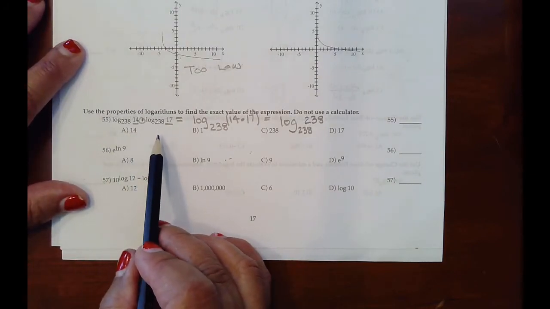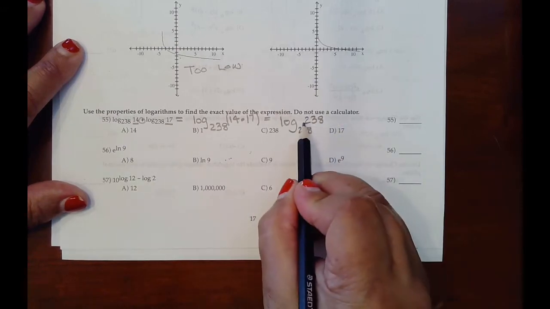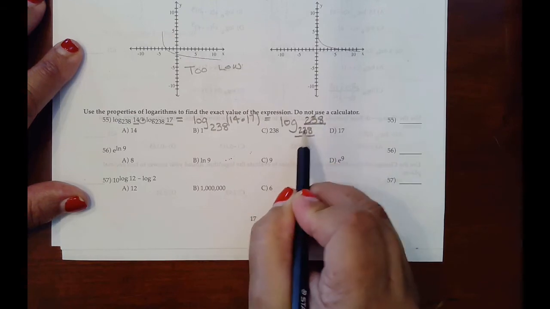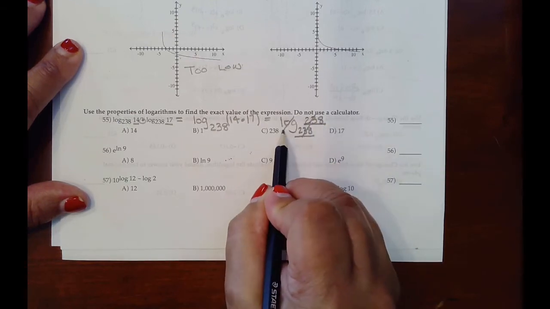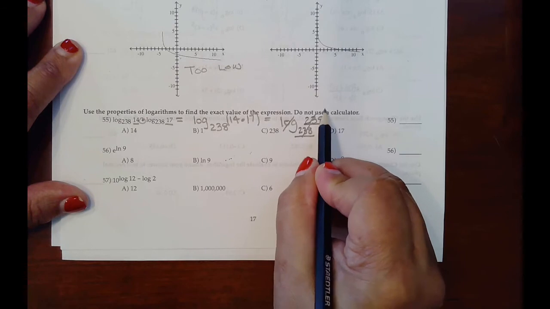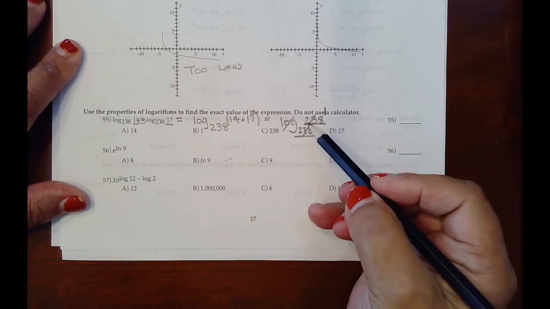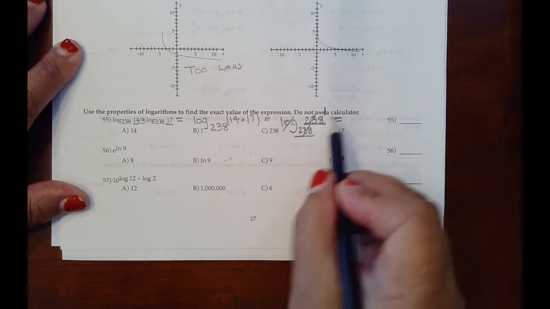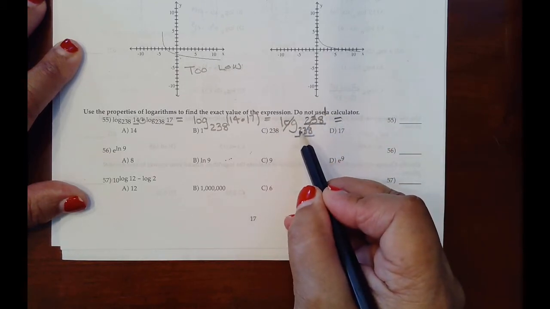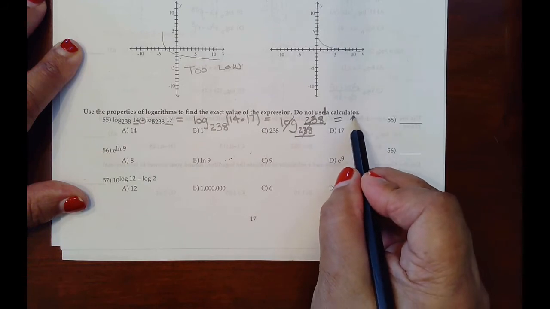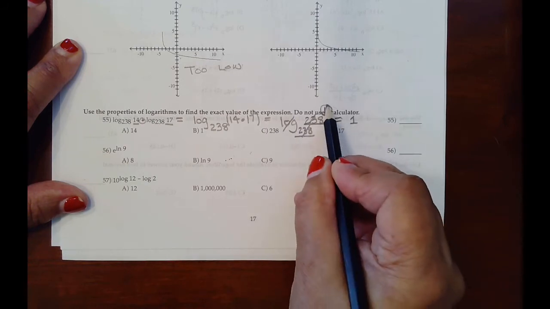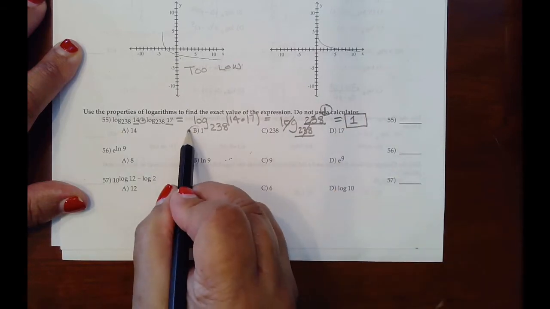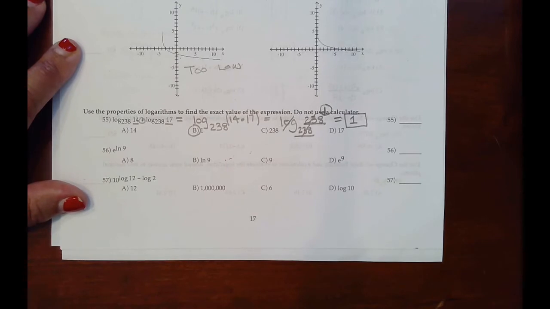There's another property called the inverse property, and that says when the argument matches the base, they cancel each other, take the log with it, and the power that is on the argument, which is a 1, you have 238 to a power of 1 because there's no power there. That is what this entire expression evaluates to. That's what it simplifies to, whatever is in this power position. So this is equal to 1, and that is choice B for 55.